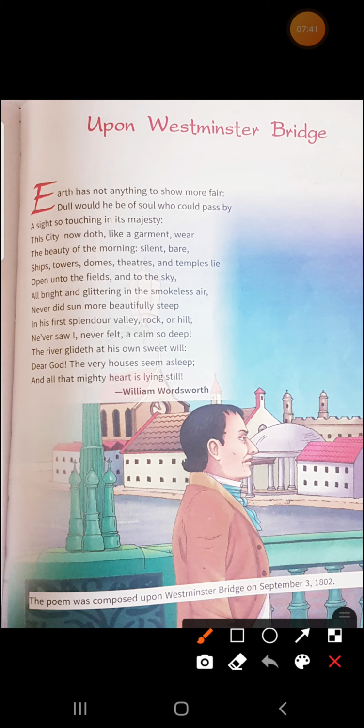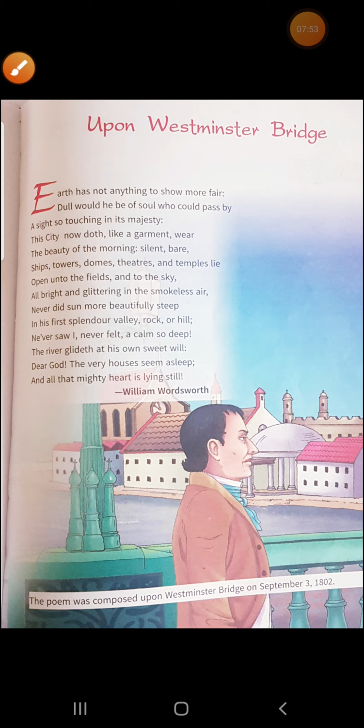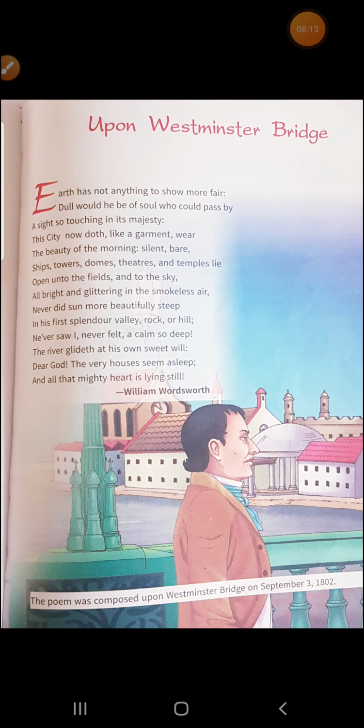Now see, never did sun more beautifully steep in his first splendor, valley, rock or hill. Never saw I, never felt a calm so deep. Now what he is saying is that I've never seen the sun shining so beautifully and spreading light so beautifully. Everything is looking so beautiful that it is giving me peace. I'm feeling calm after looking at this view. The view is so beautiful, so admirable, that it is providing me with a feeling of calmness.